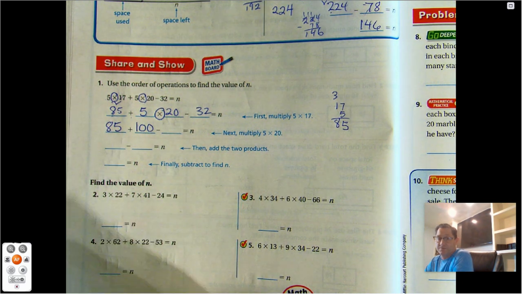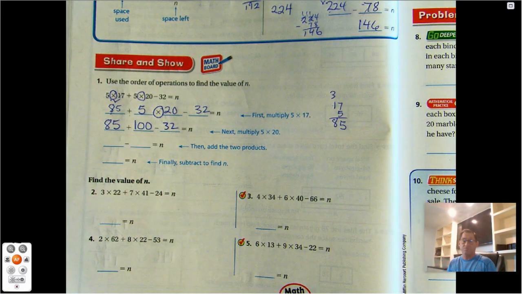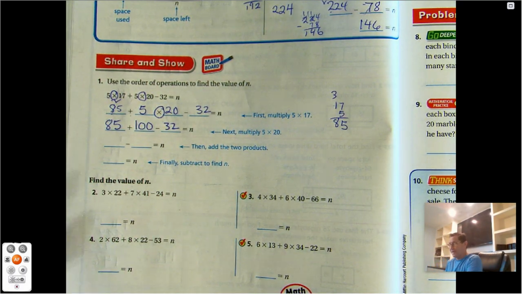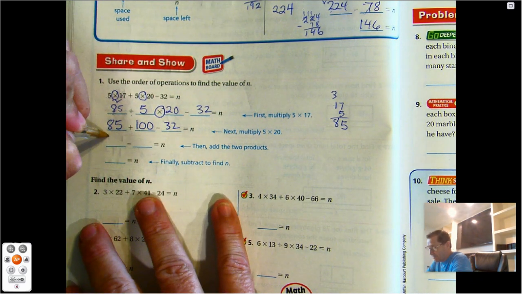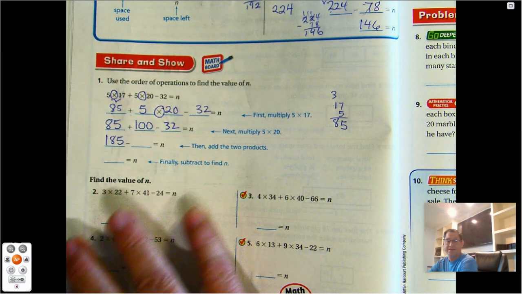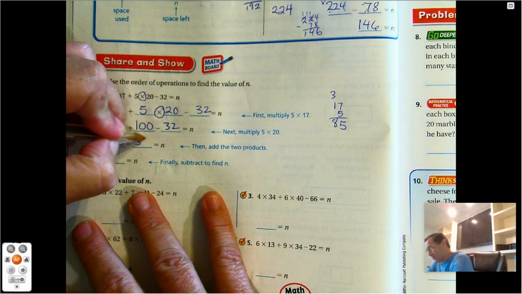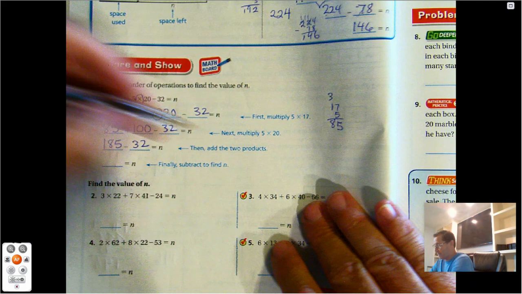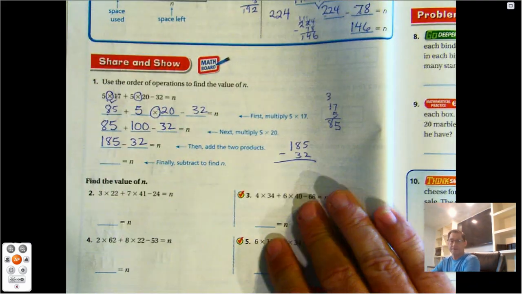And then rewrite the minus 32 because we haven't done anything with that. Now we're left with just addition and subtraction. So 100 plus 85, should be able to do that in our head. 185. Take away 32. I'll write this down just to make sure. Okay, I'm going to line up my place value. And now I can subtract.